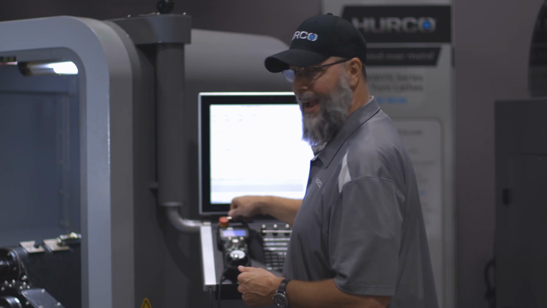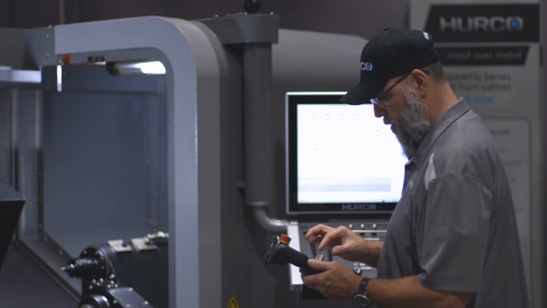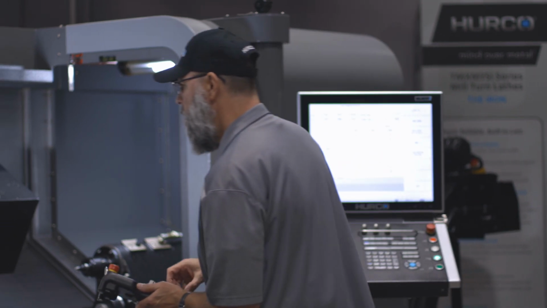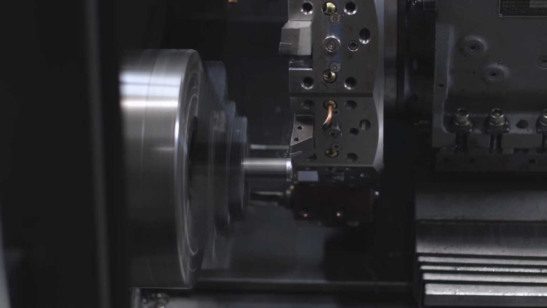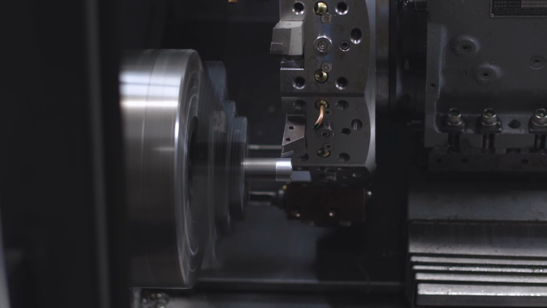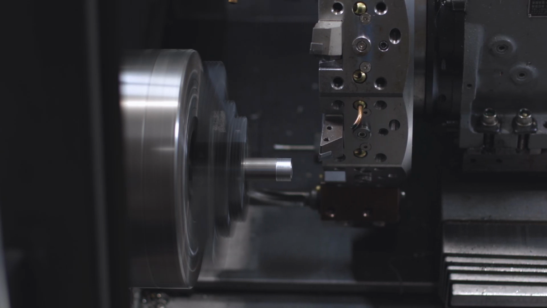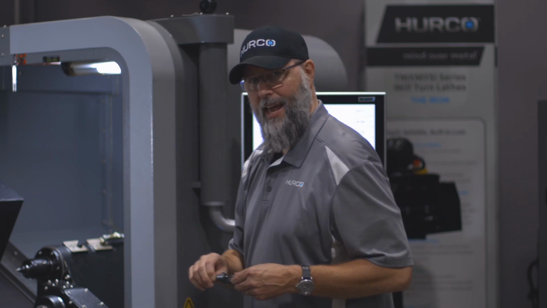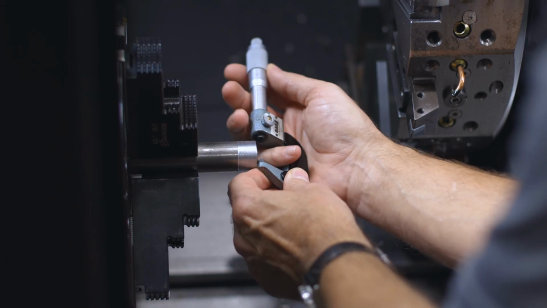I'm going to set this tool for X as well for diameter. So I'm going to turn the spindle back on. I'm going to come down and turn a small diameter on this part that I can measure. Stop my spindle. I did not move any in X, so now I can measure this part diameter that I just turned, so I'll get an accurate number when I put it in the machine.